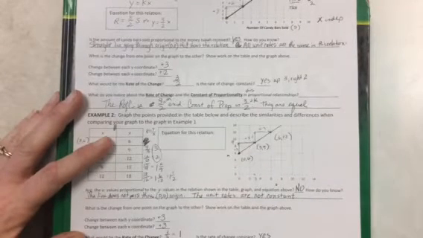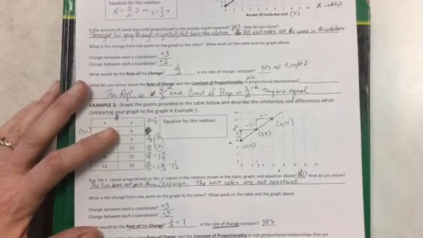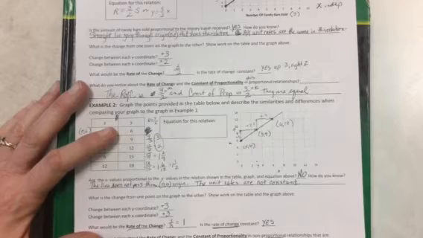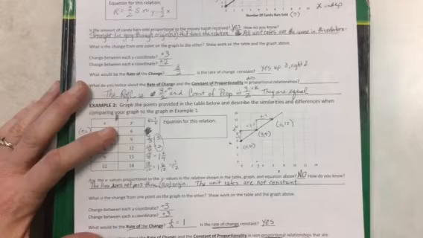Okay, so what do you notice about the rate of change and the constant of proportionality in this non-proportional relationship? The rate of change is constant, and we're going to call that M, and it is 1, and there is no constant of proportionality.